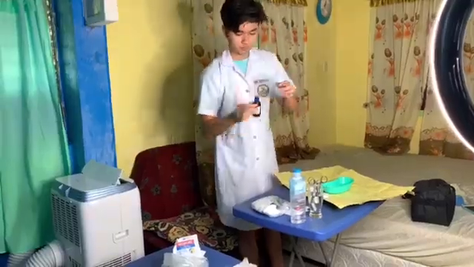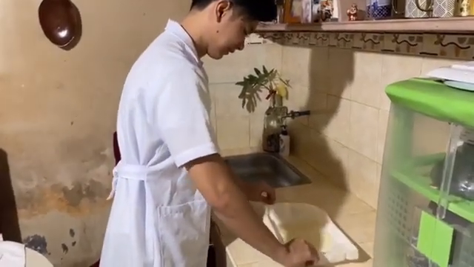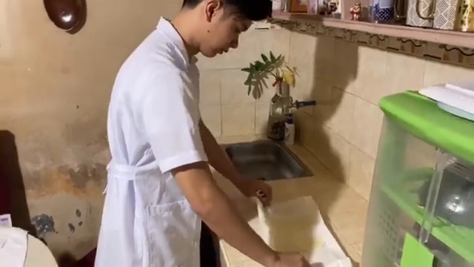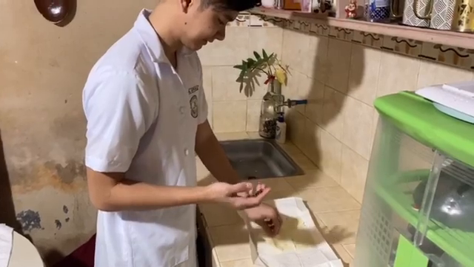Then, after that, don sterile gloves. Using sterile gloves prevents contaminating sterile equipment and introducing microorganisms within the wound.